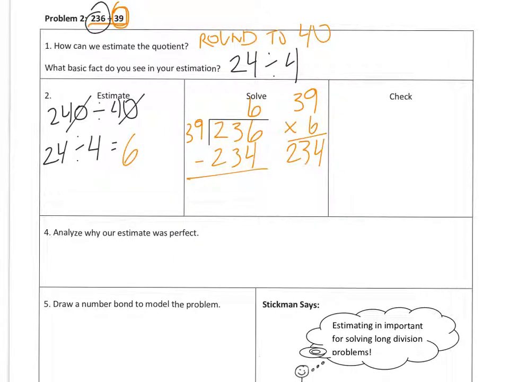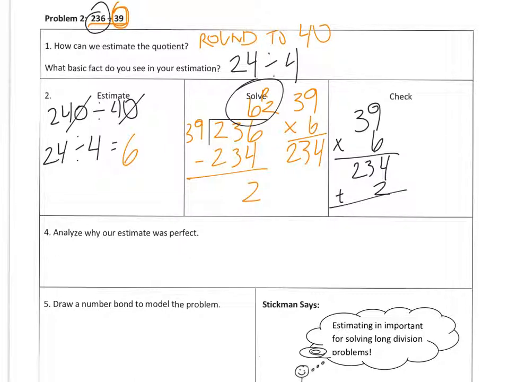234. Ooh, and then we subtract 2. So 6, remainder 2. And then you know we got to check. So we've got to do our 39 times 6, 234, and then add that remainder for a whopping total of 236.